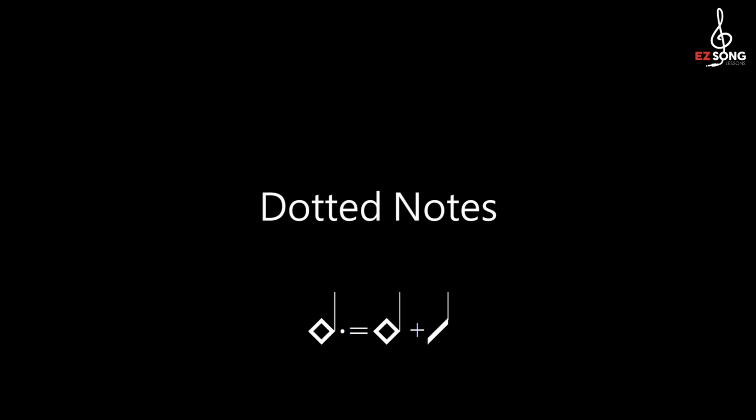In the case of the dotted half note, the dot would call for a quarter note to be added to the half note. As we know, a half note is 2 beats, so the dot would be just 1 extra beat afterwards. A dotted quarter note calls for an 8th note to be added. As we know, a quarter note is 1 beat, so the dot would be half of a beat, making 1.5 beats in total.